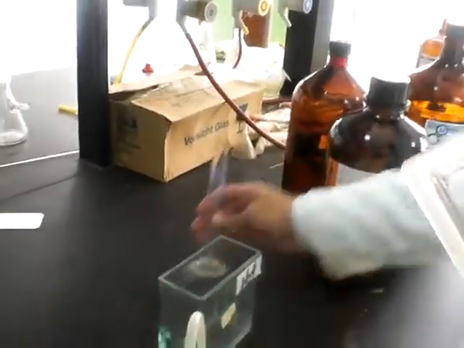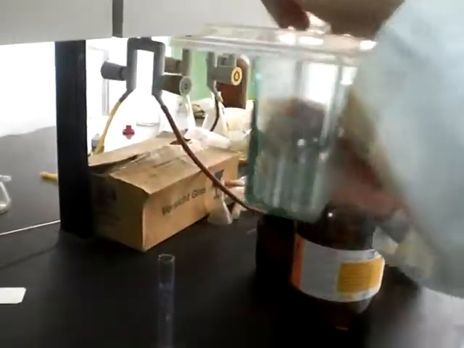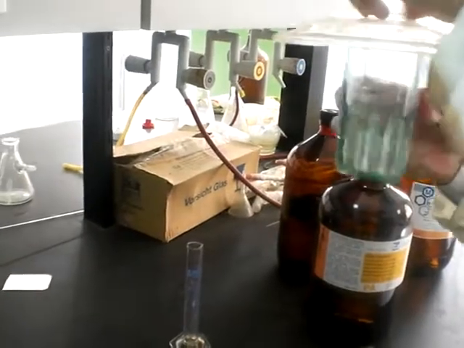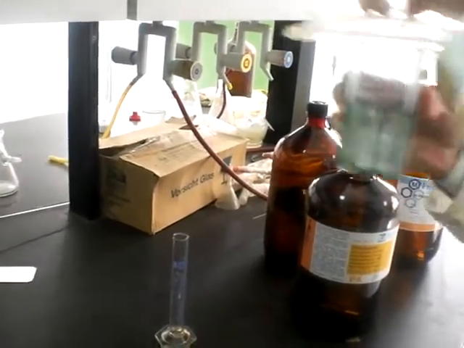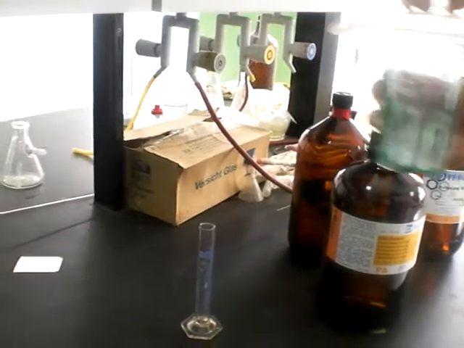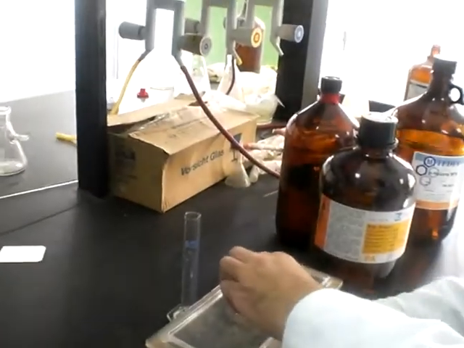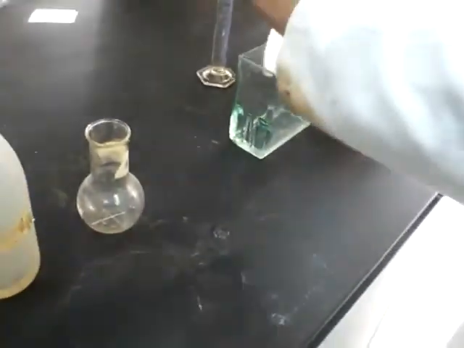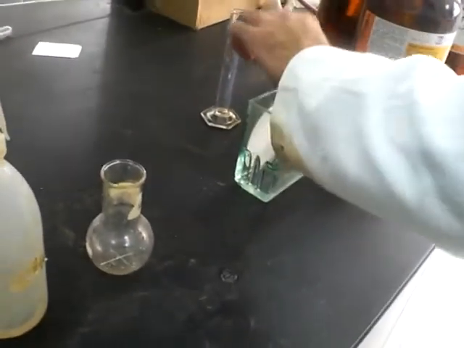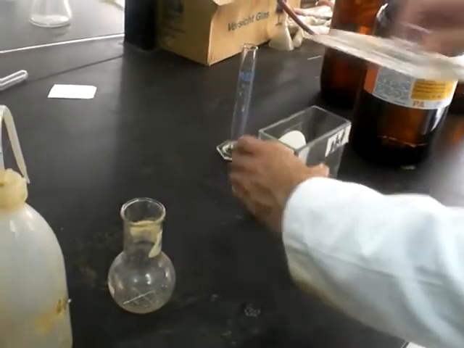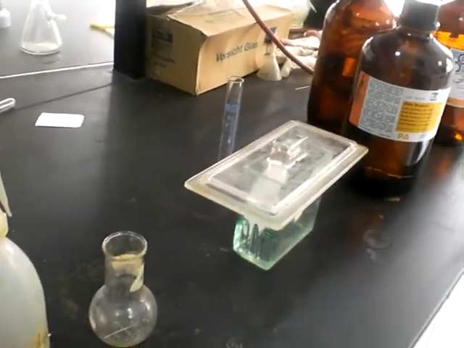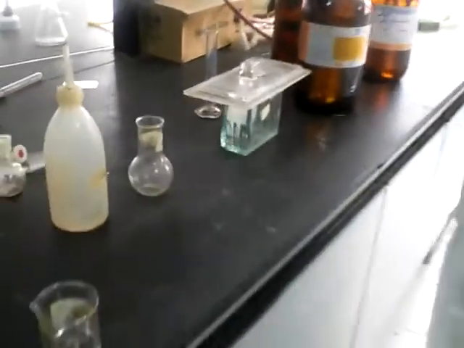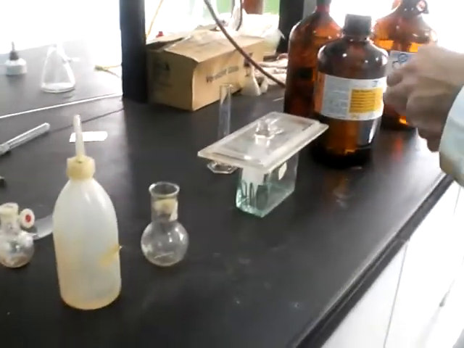We add the mobile phase into the mobile phase chamber. We mix the components well, and we leave it closed to be saturated with the mobile phase for a moment. Then the filter paper here will enhance the distribution of the vapor phase and saturate the whole chamber with the mobile phase vapors.